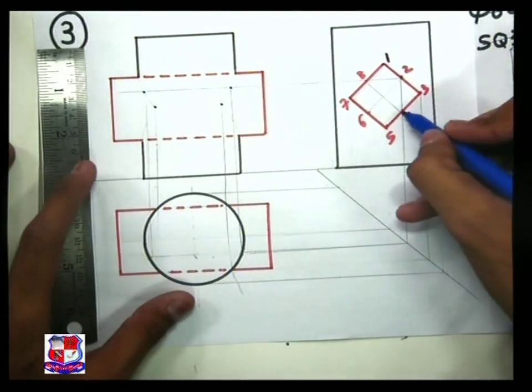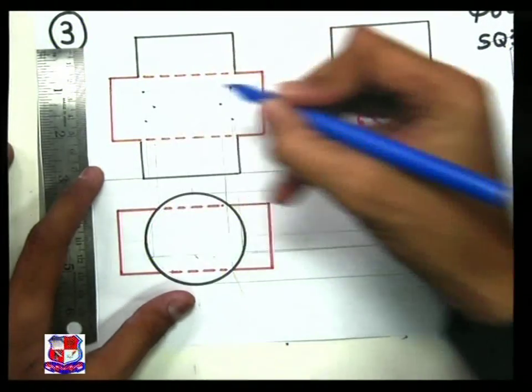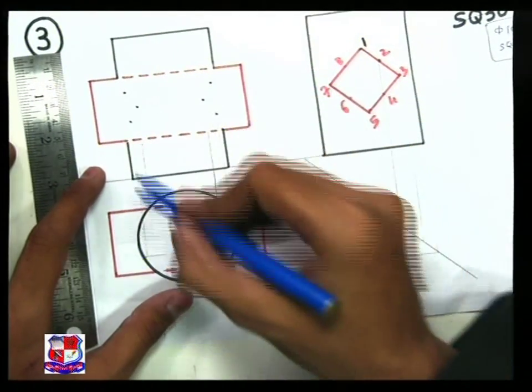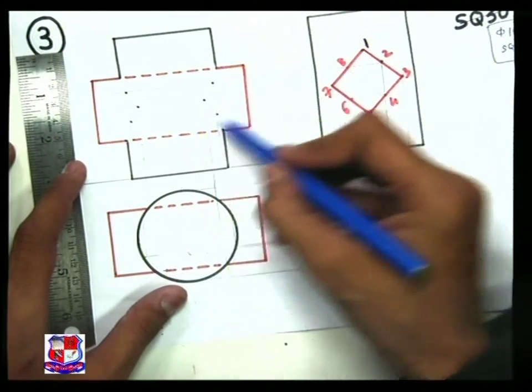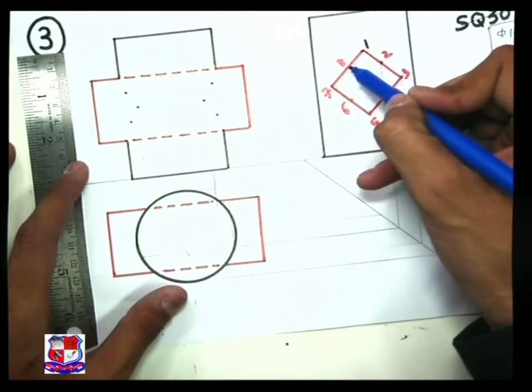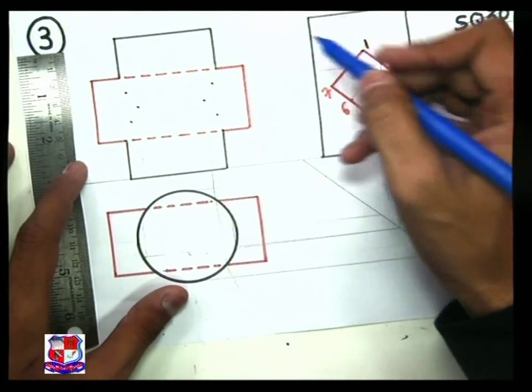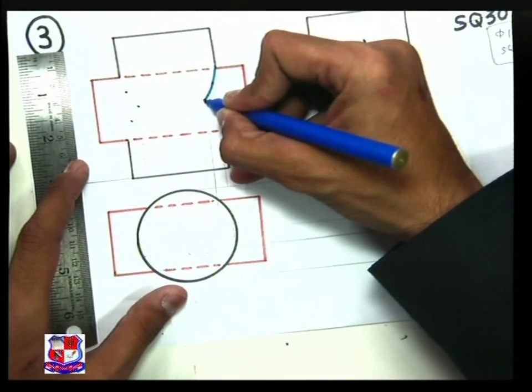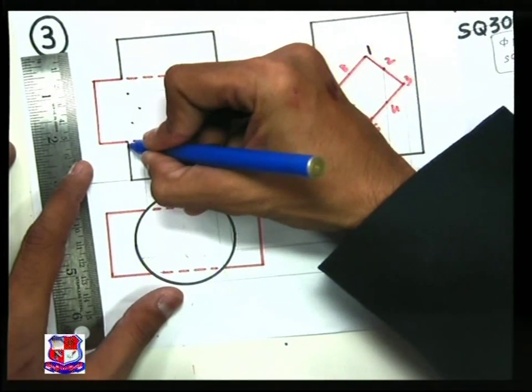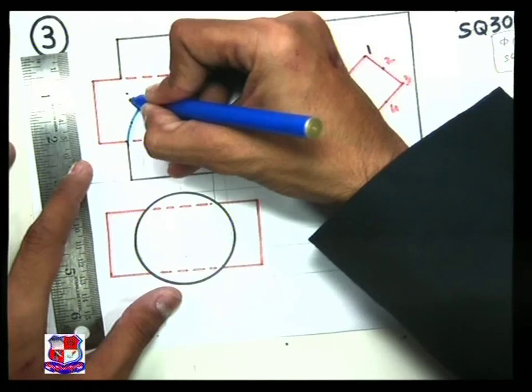Similarly, point number 4 would come here, point number 5 would come here, here and here, point number 6 would become at point number 4, point number 7 at point number 3, point number 8 at point number 2, and 1 back to 1. Now join all these points with a smooth curve, so it would appear like this. One is here, another is here.